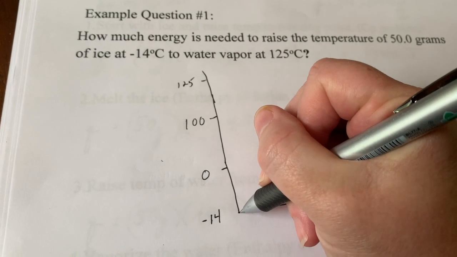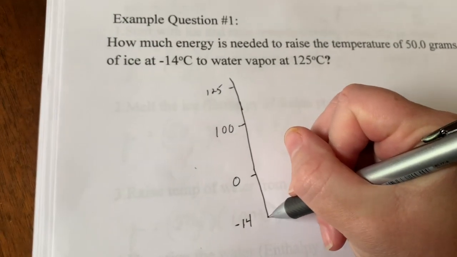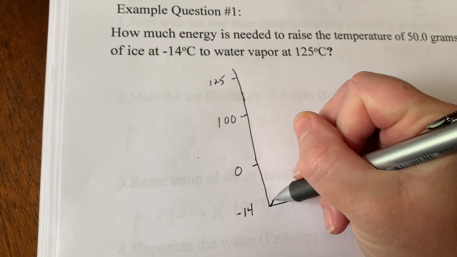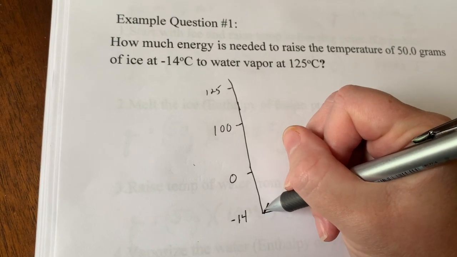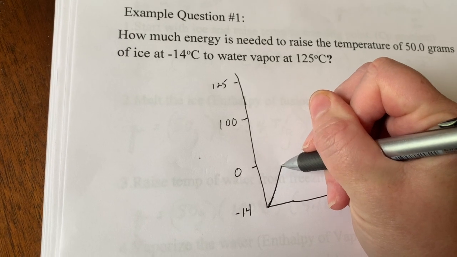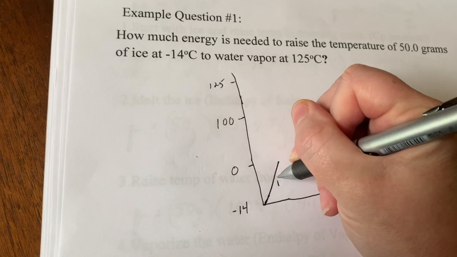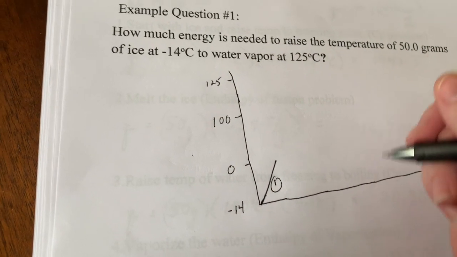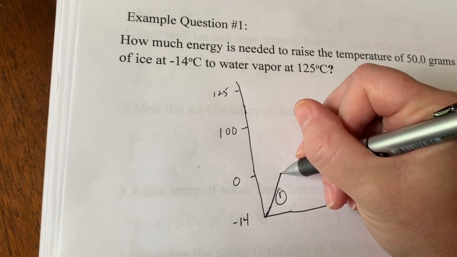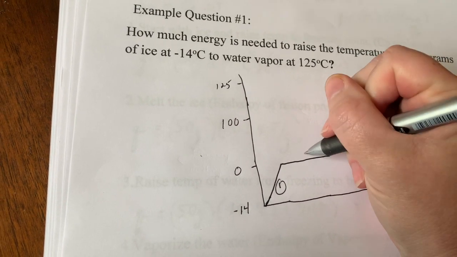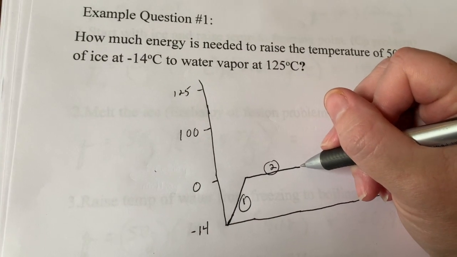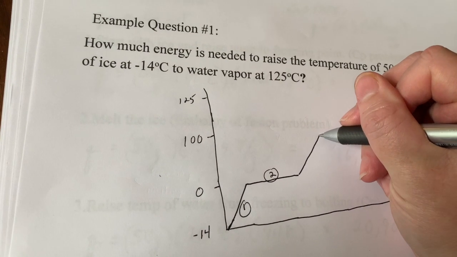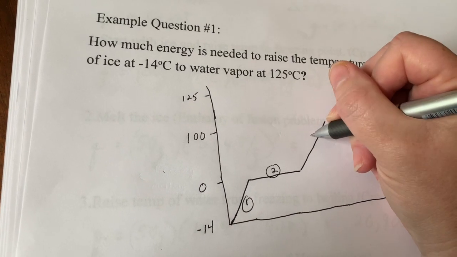So I have ice at negative 14 and I'm going to add energy to it. Well, the first thing that that ice is going to do is it's going to melt. I'm sorry, the first thing it's going to do is not melt. It's going to heat up. It's going to change temperature until I get to 0. All right, well, that's the first problem I'm going to have to do, that first calculation. Once I'm at 0, that ice is going to melt. That's a separate calculation. Then I have liquid water, and that's going to raise temperature until I get to 100.